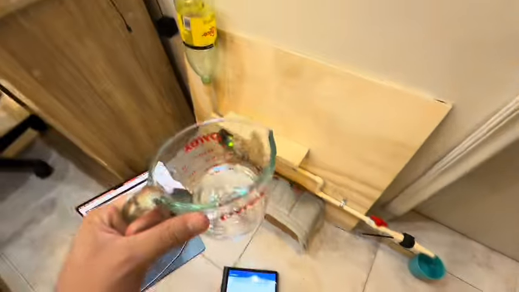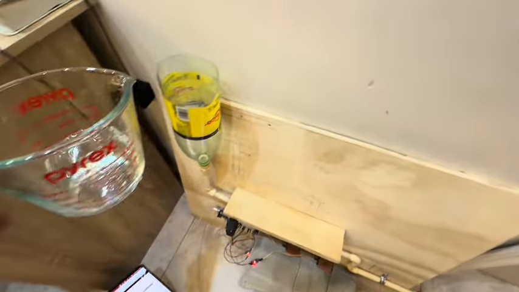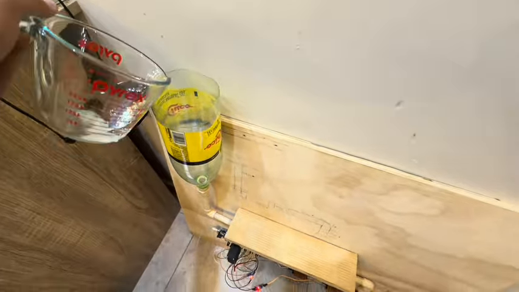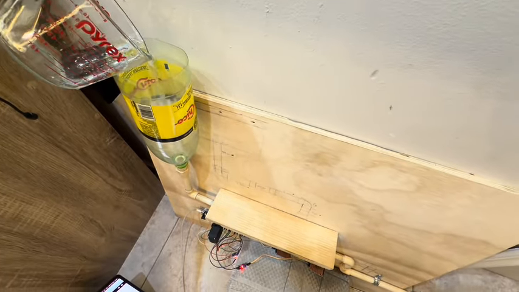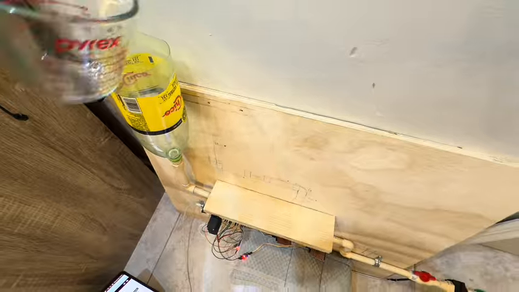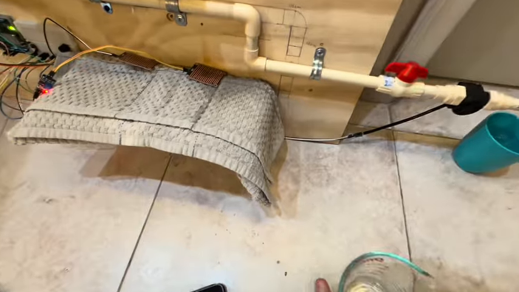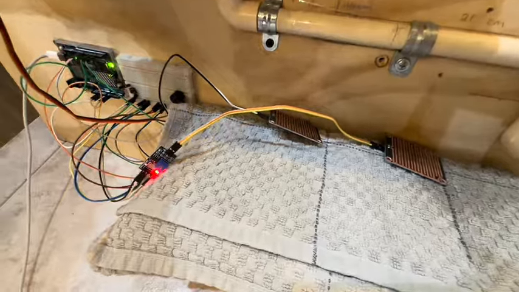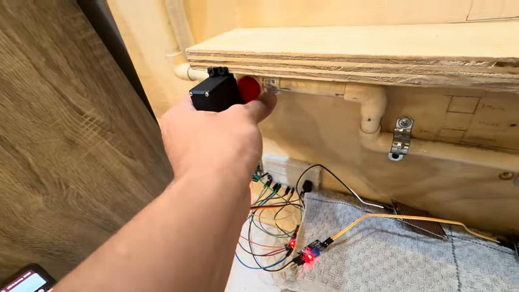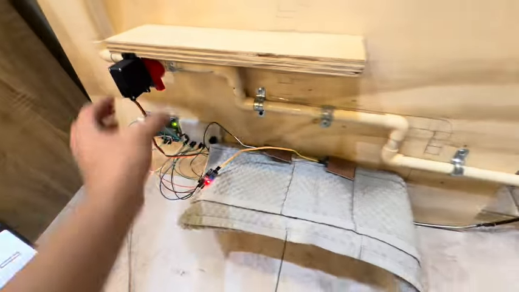So let's go with the first demonstration. Here we have 100 milliliters, and I'm going to put it into the pipeline. As you can see, the sensor already detected the water and the buzzer was activated. I have to help my servo motor here because it doesn't have enough force to close the valve.